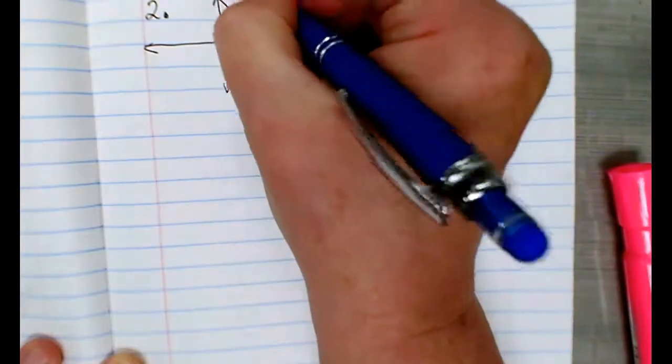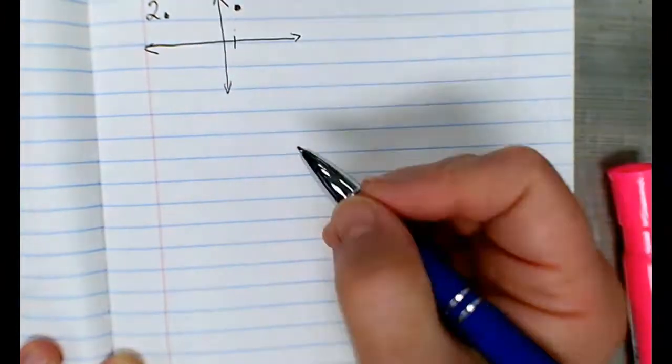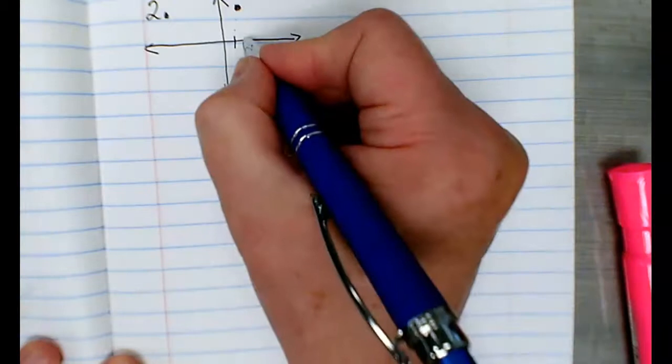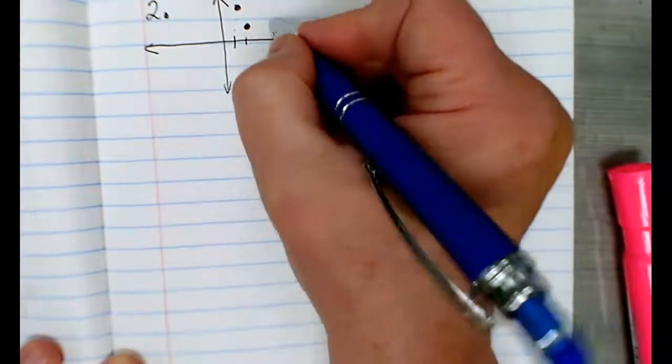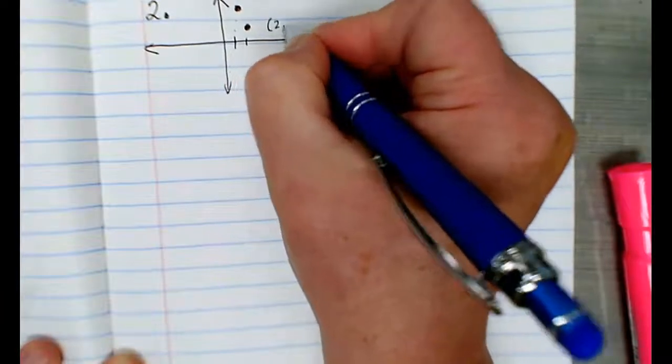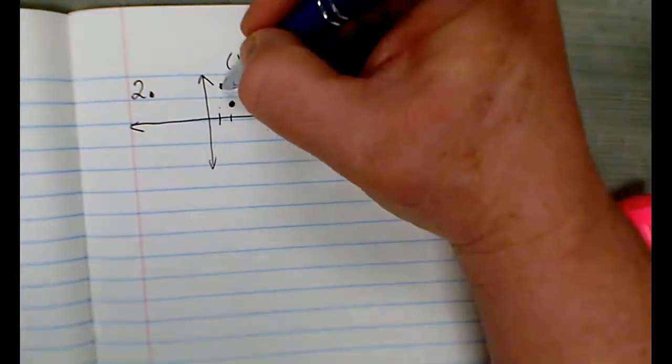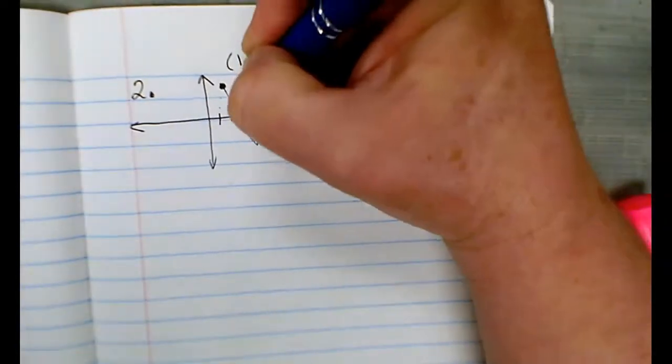This point is 1, 3. 2 and 1. This point is 2 and 1. And I'm off the screen. And this is the line that I want to write an equation for.